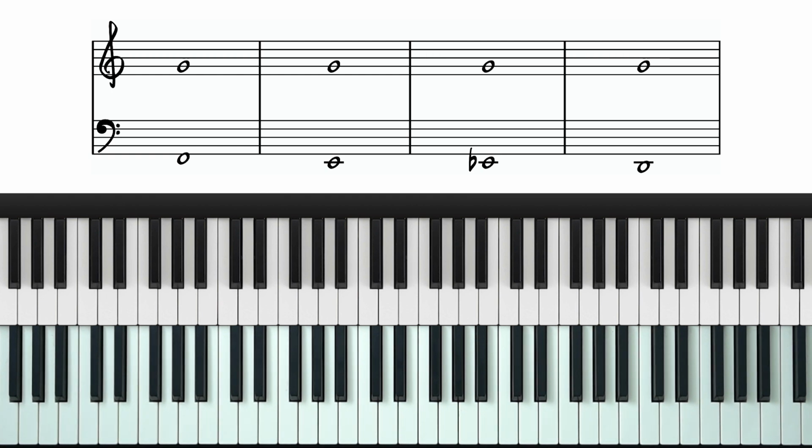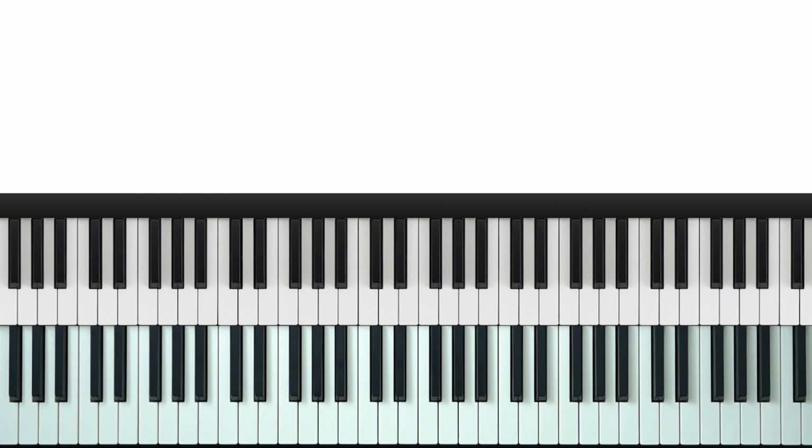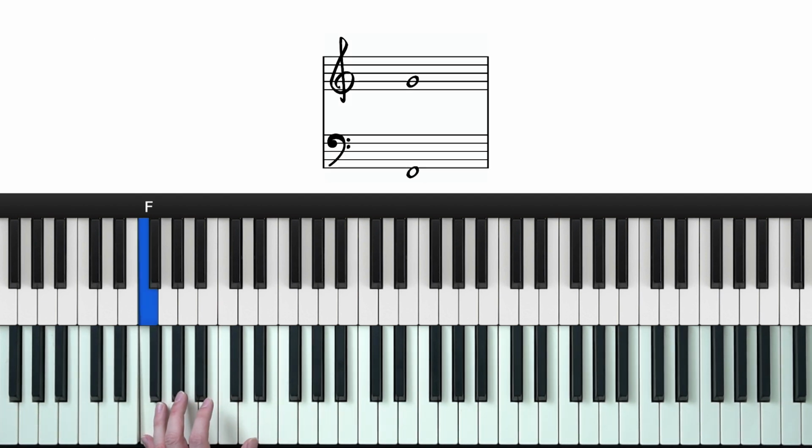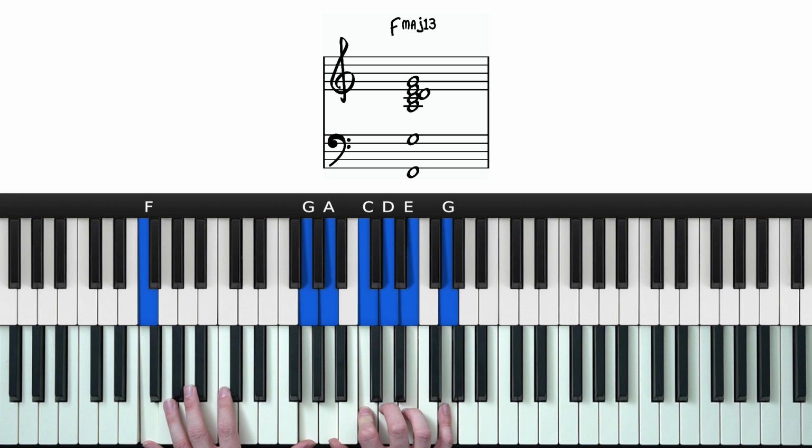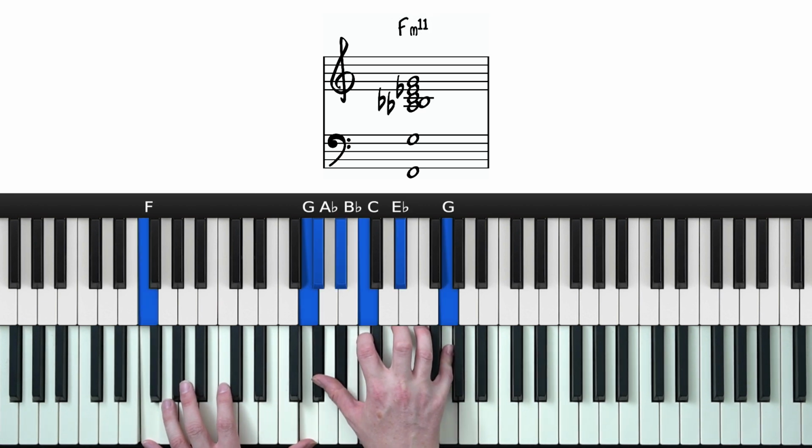The chords don't need to be harmonically related or anything like that. You can just try a bunch of random stuff and see what sticks. Let's give it a go. So for our first chord, we've got F in the bass and G on the top. We could play an F major. That would be an F major 13. Or we could play an F minor. That would be an F minor 11. Let's stick with that F minor.